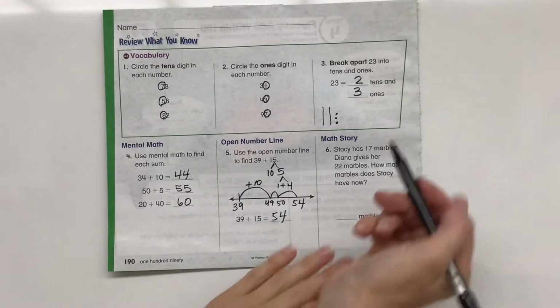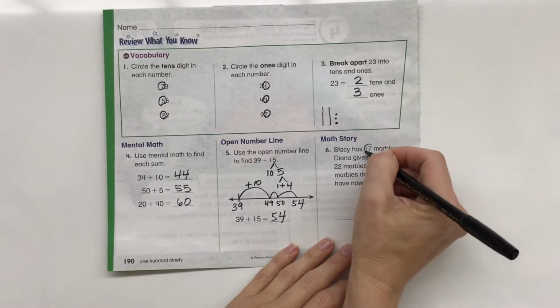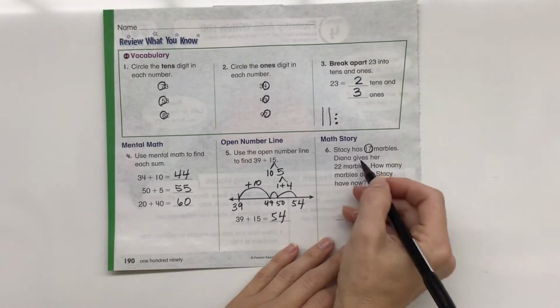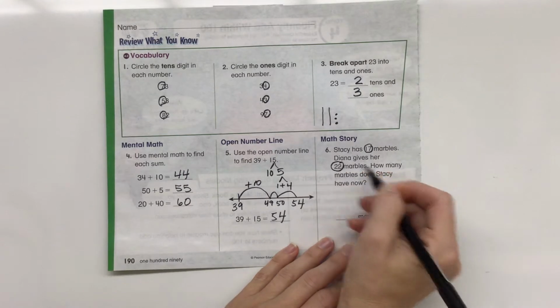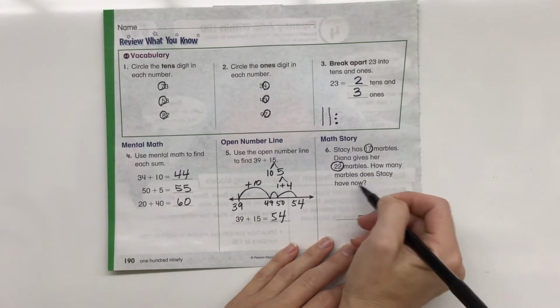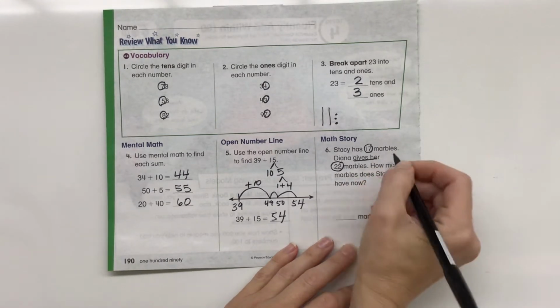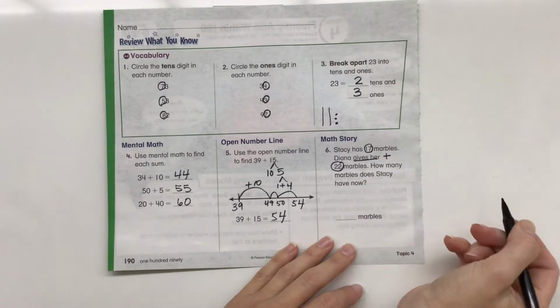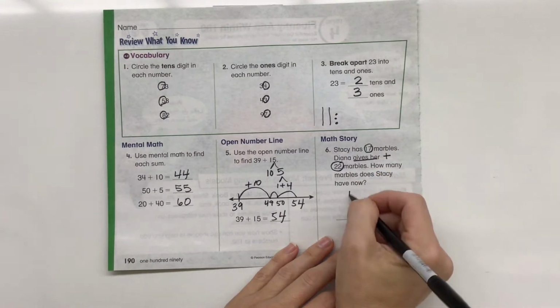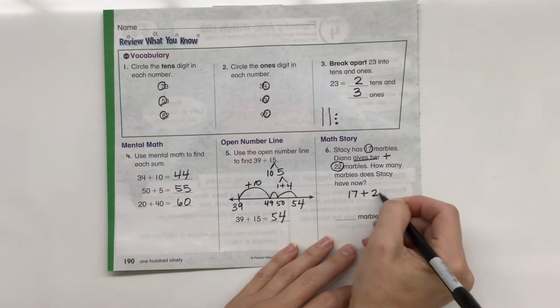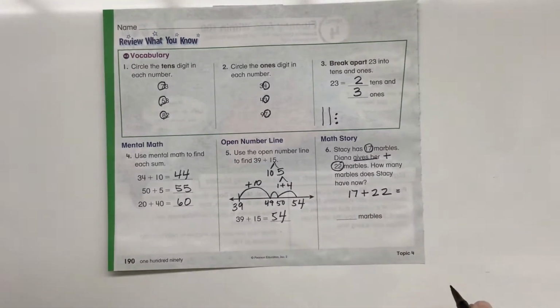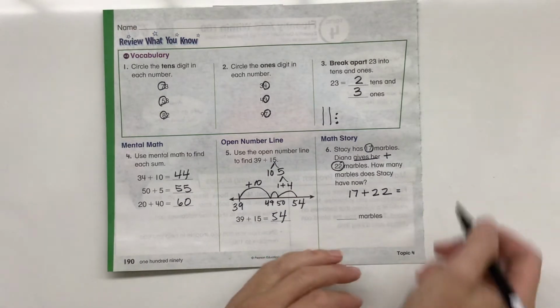Okay, here's our math story. Stacy has 17 marbles. Diana gives her 22 marbles. How many marbles does Stacy have now? So gives her is our clue. We're getting more, so we're going to be adding. So 17 plus 22. So go ahead and pause the video. Use any strategy that you'd like to, and then come back and check it.